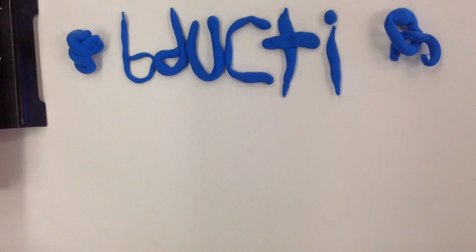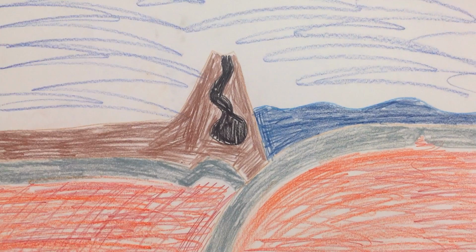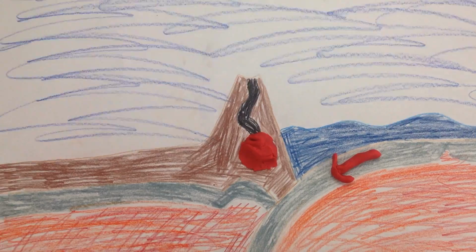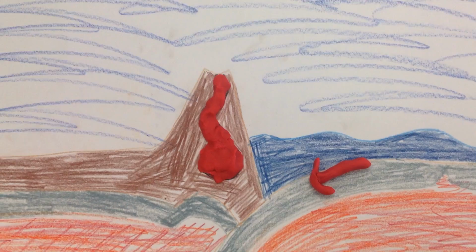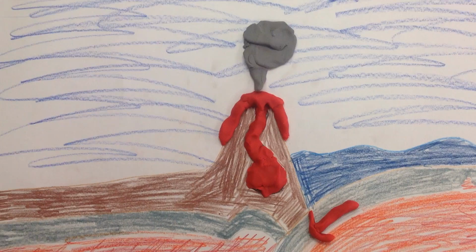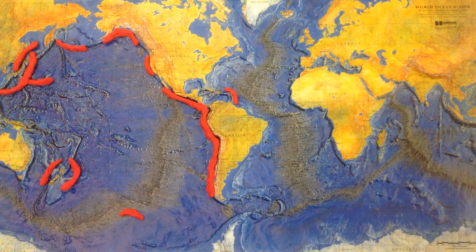The second boundary I'd like to talk about is subduction, or the subduction zone. So it's when an oceanic crust and a continental crust collide, and they create volcanoes and make eruptions. And so you can see there where they're located.